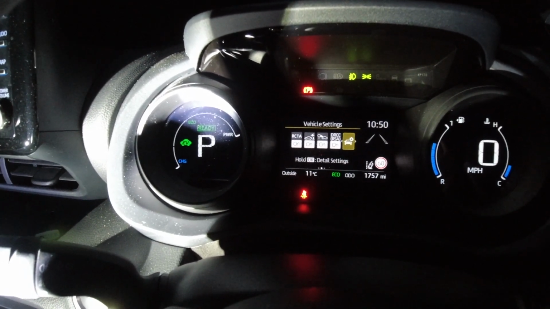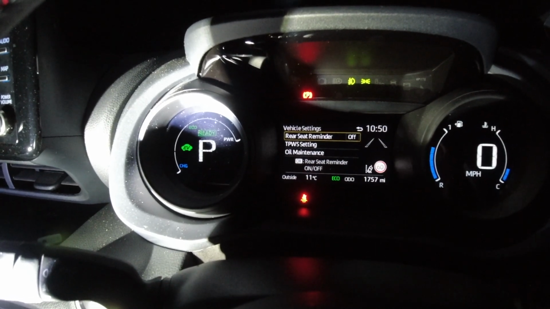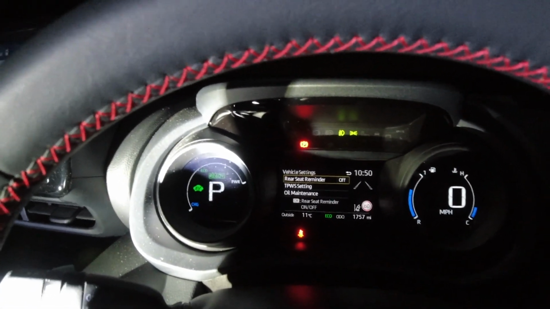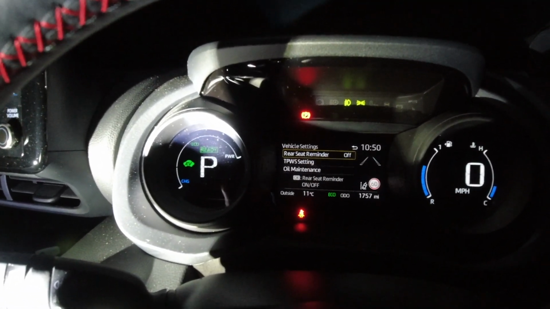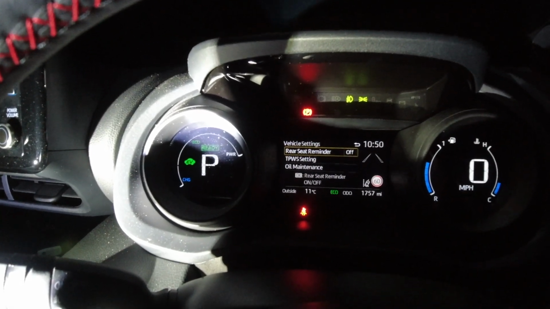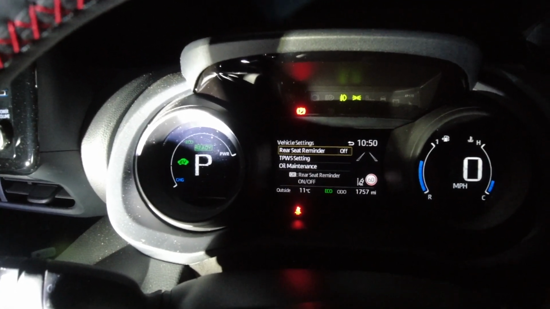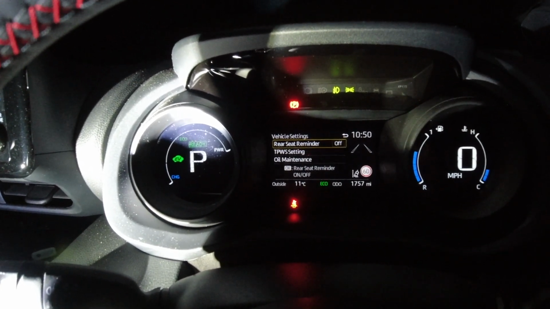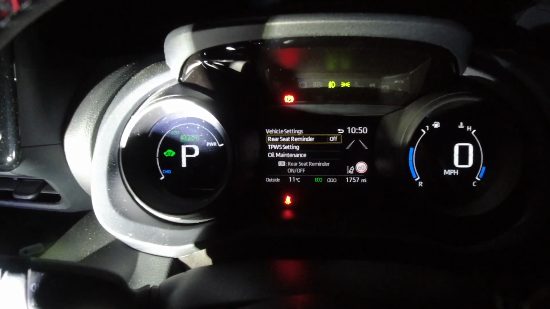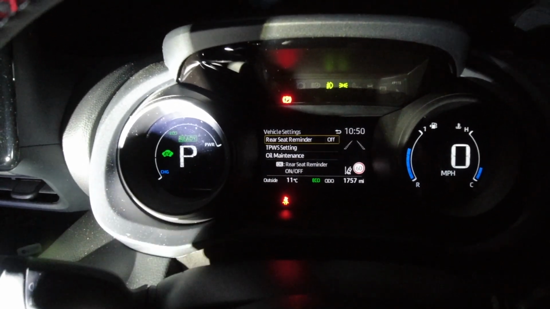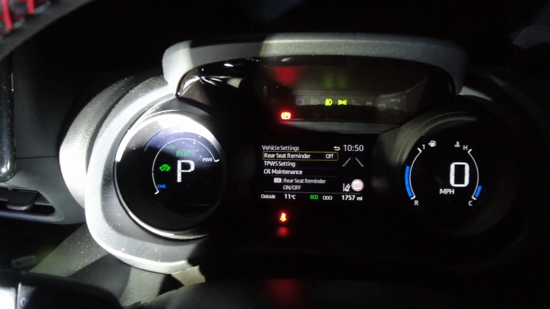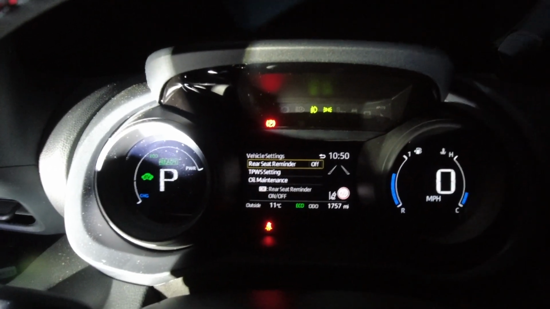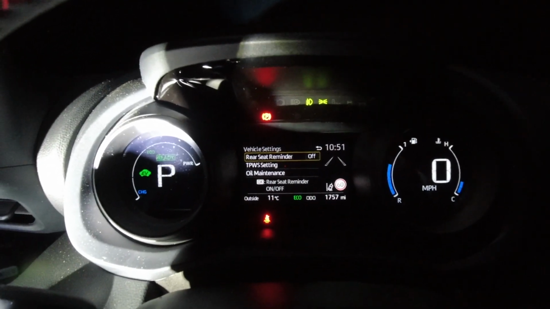Next one along. Press OK to get detailed settings. This is where you turn your reminder off. Say you've left something on the back seat and you've forgotten about it. What the car will do when you turn off, it will say to you, check rear seat. It'll tell you when you get out, just before you get out of the car, in case you've left anything in the back. All I've got in the back is Beethoven. I never leave her in the car, so I don't forget to take her out.